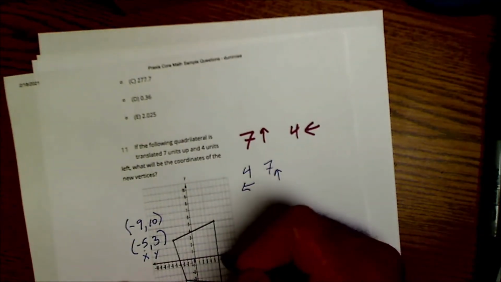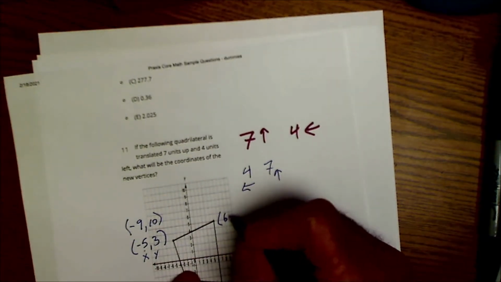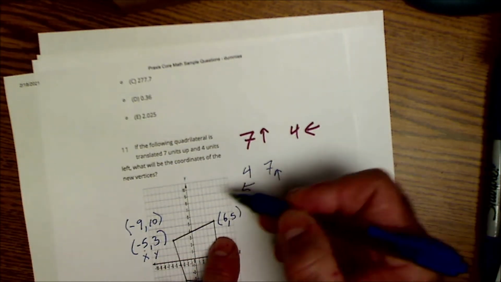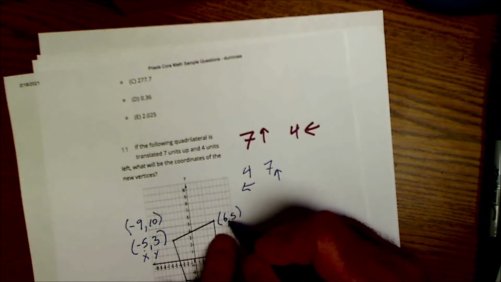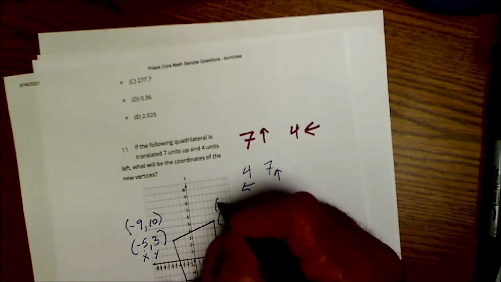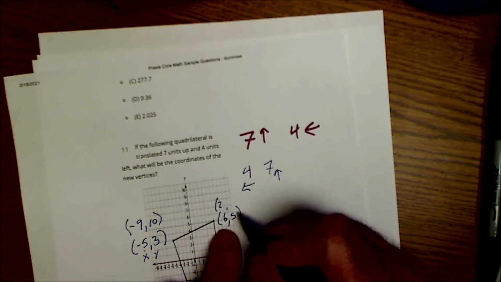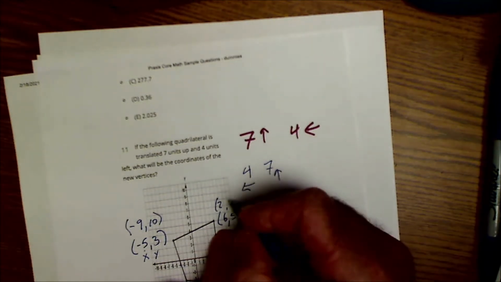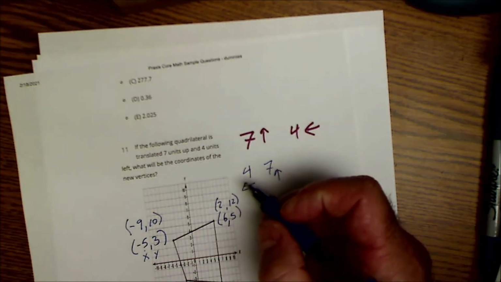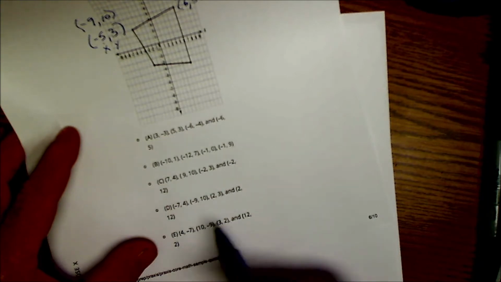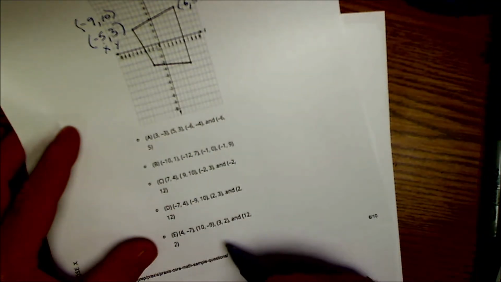So this coordinate right here is 6 in the x direction, 5 in the y. And then I'm going to go over in the x direction. So my new value here is 4 over 2. And then my new value here is 7 higher, or 5 and 7 is 12. So this one right here, I could see there's the negative 9, 10 and the 2, 12. I don't see any other one with the 2, 12.